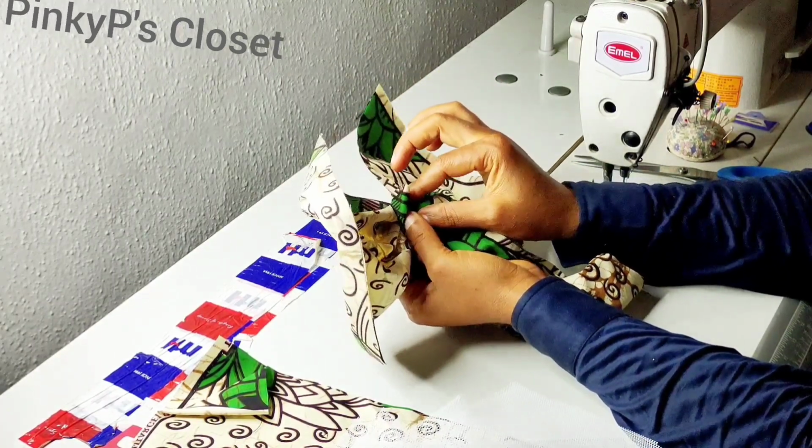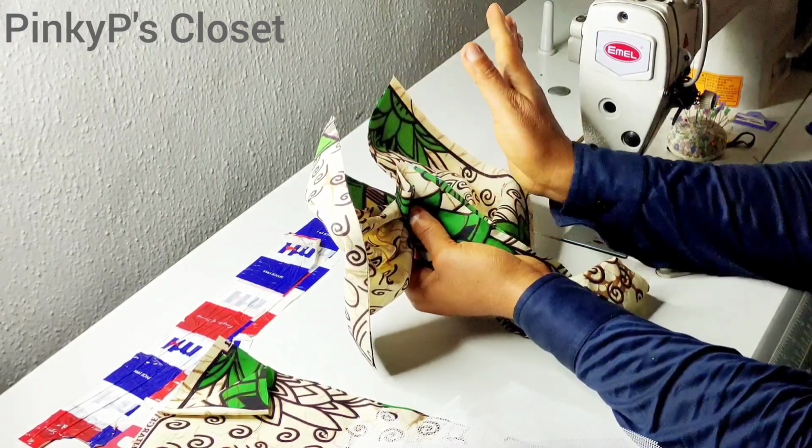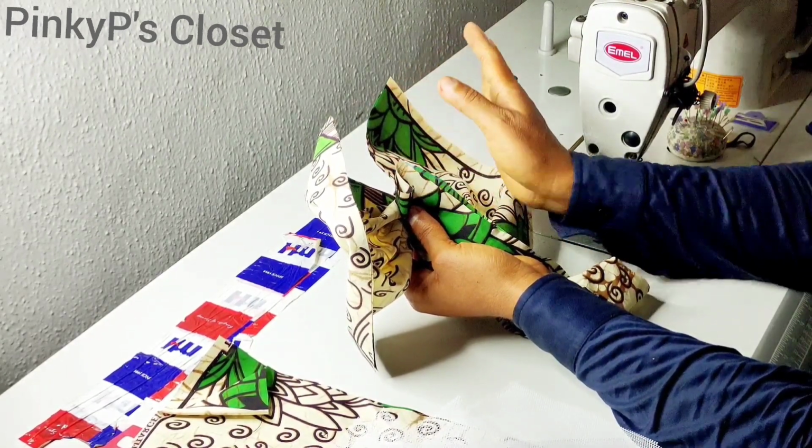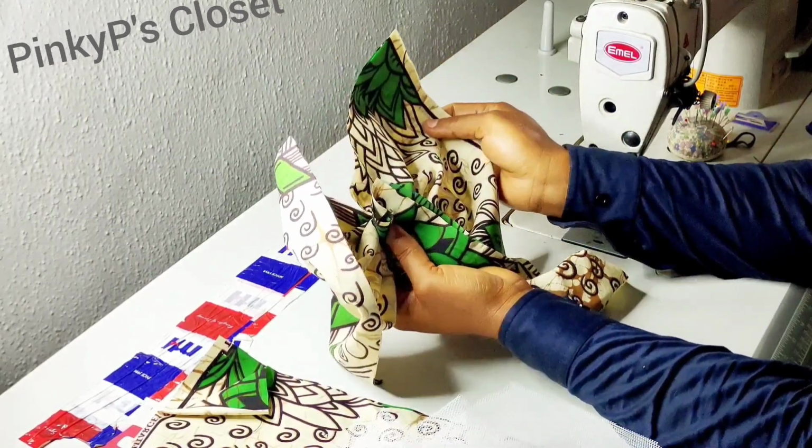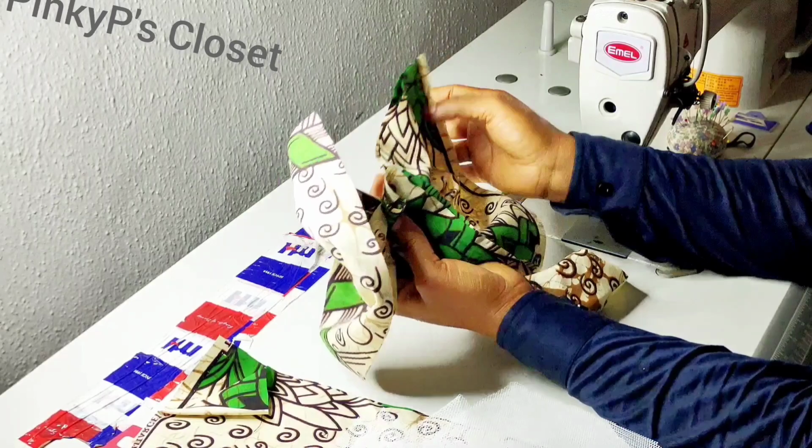And afterwards, I'll attach it for the baby. Okay, so I'm just trying to explain to you. By the time you see it on the mannequin, you will understand what I've done.